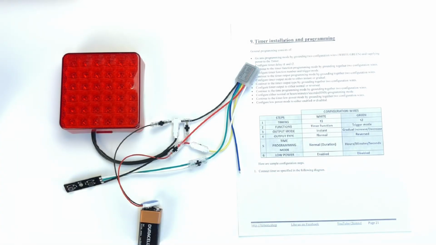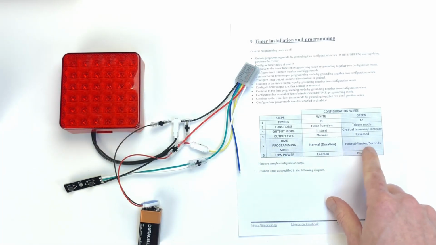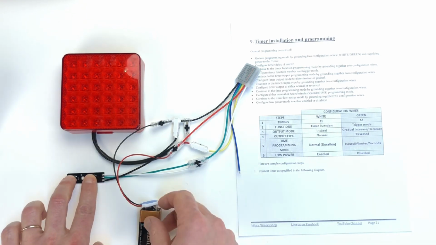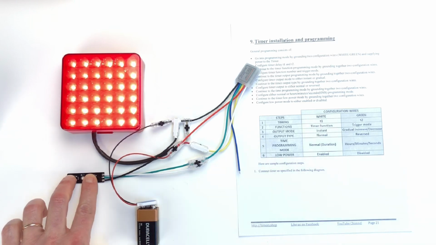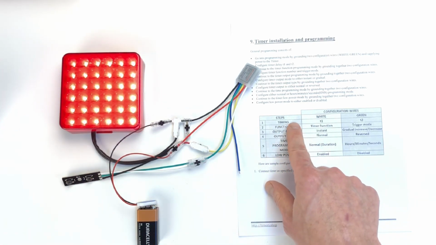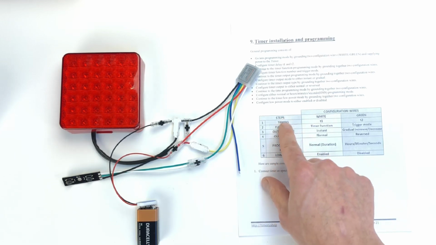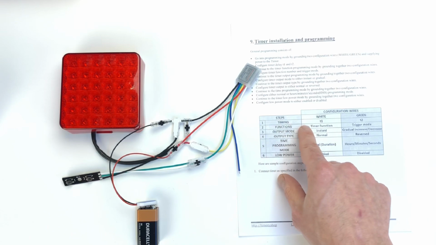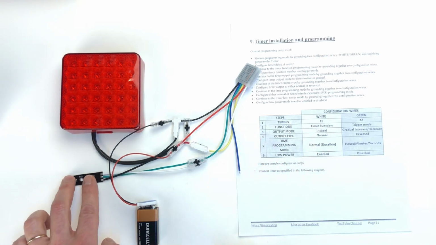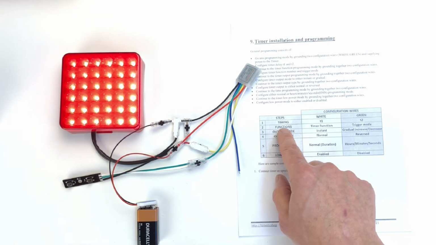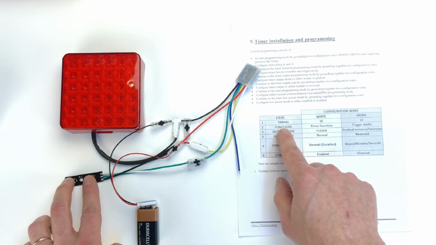So let's take a look at how to set the timer in the hours, minutes, seconds mode. First of all, we're putting the timer into the programming mode. So now we're in the timing. We're going to skip all those steps and go to step 5 and program the hours, minutes, seconds. To skip the timing, we just push two buttons together, and that skips the timing and goes to the function. We're going to skip the function.